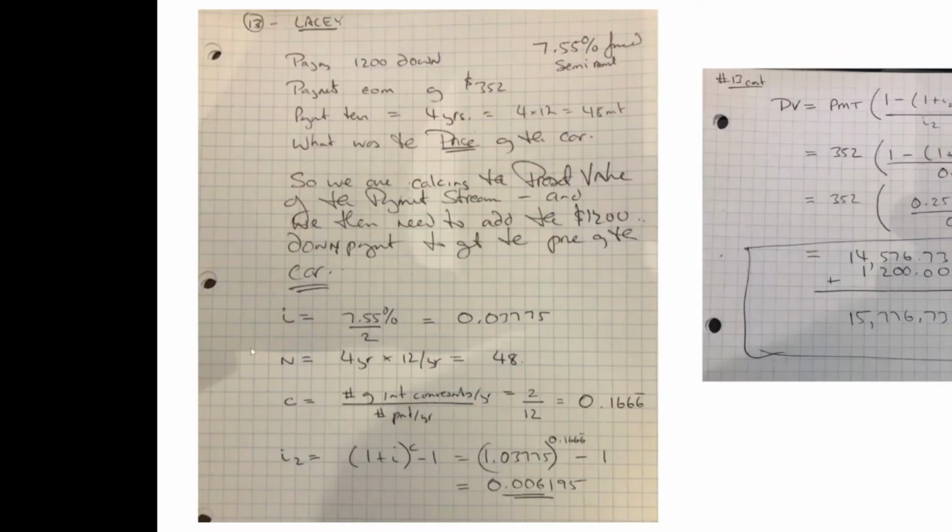The interest is stated at 7.55%, semi-annually, so you divide that by 2, and that gives you a value of I of 0.03775. And we ask ourselves how many payments there are. It's 4 years, 12 payments a year, so 48 payments. The value of C deals with the number of interest conversions, which is 2, and the number of payments, which is 12.